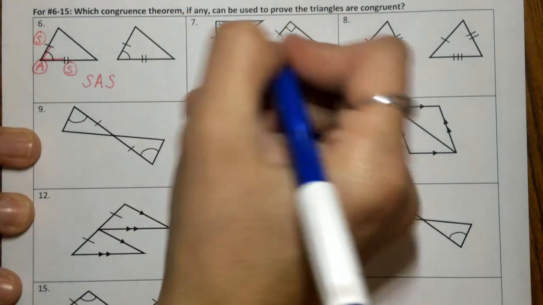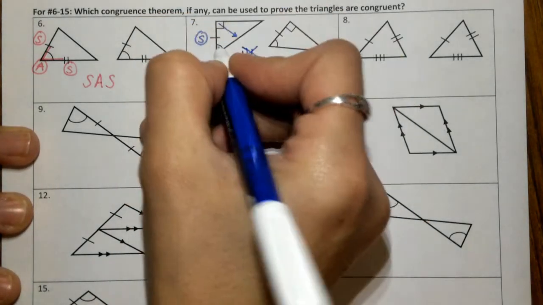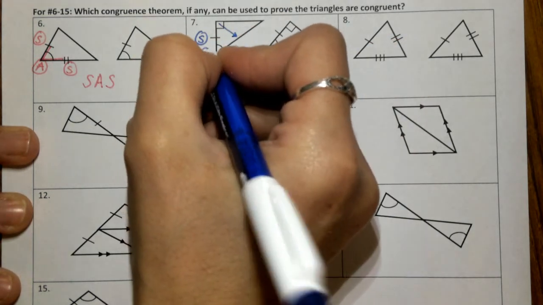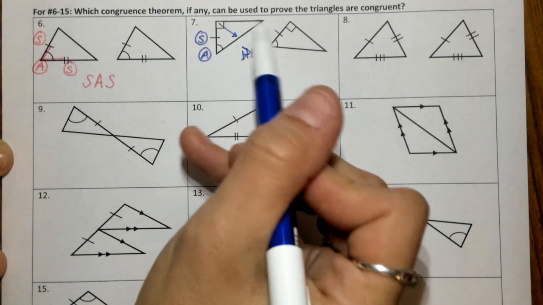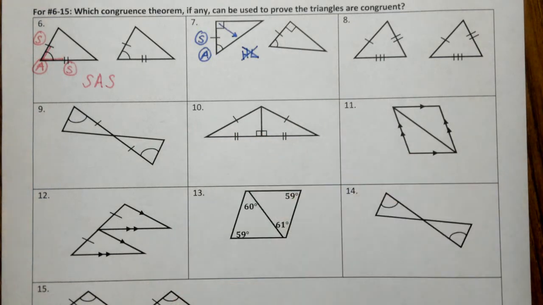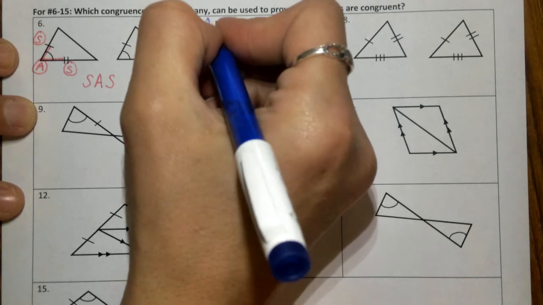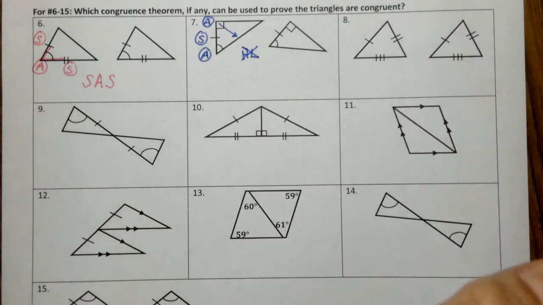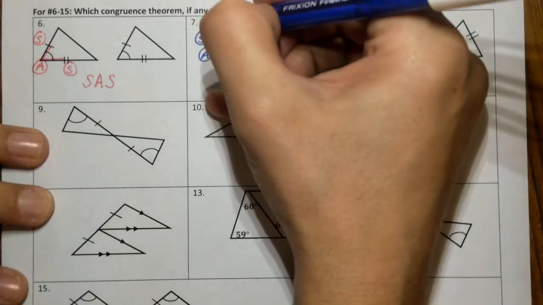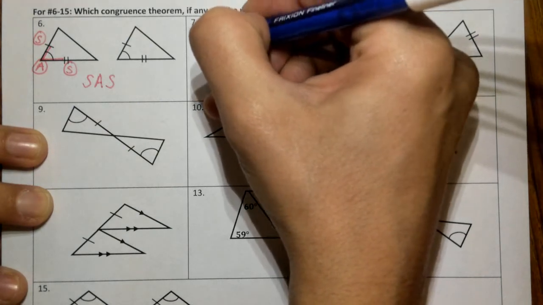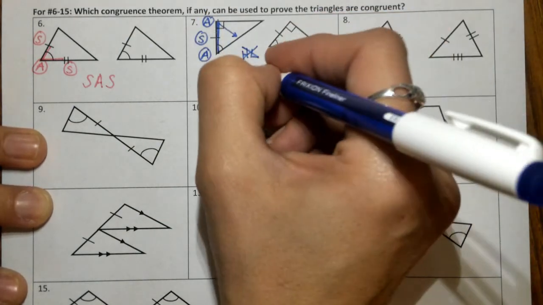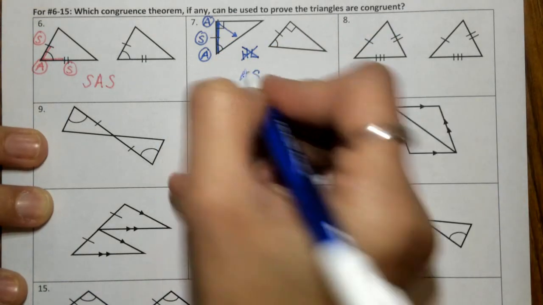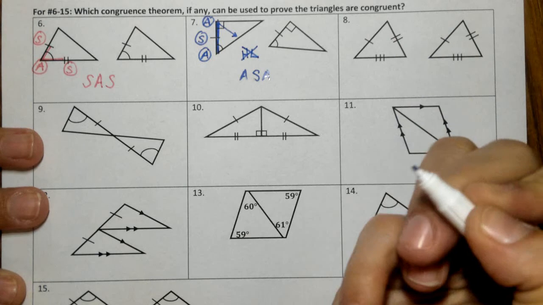I see a side marked on both triangles, so I have an S. I see an angle marked on both, so I have an A. And I also have a second set of angles. All 90-degree angles, all right angles, are congruent based on your right angle congruence theorem. So you do have another pair of corresponding congruent angles. So we have two A's and an S. Let's look at what order they need to be in. Does the congruent side touch both congruent angles? Yes. So that S, just like on number 6 with the A, is going to touch both A's.